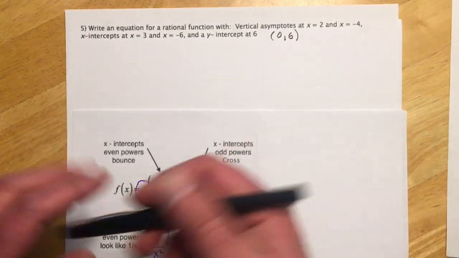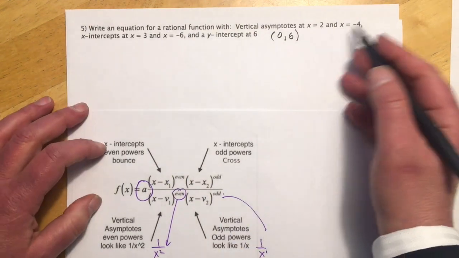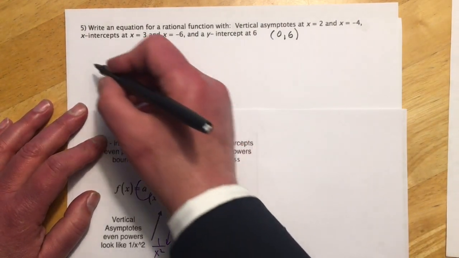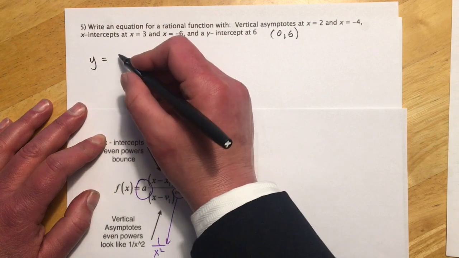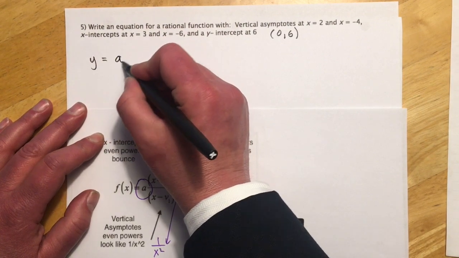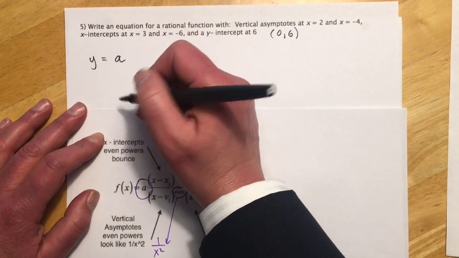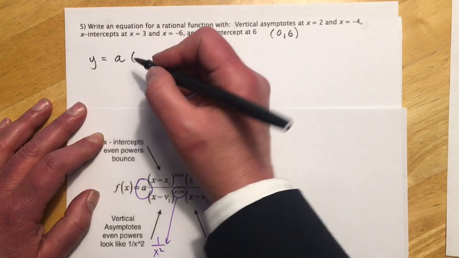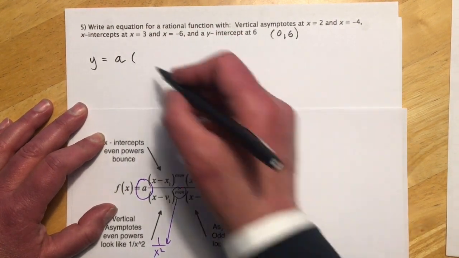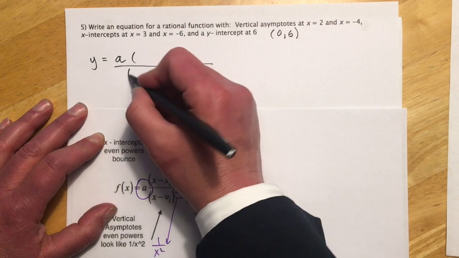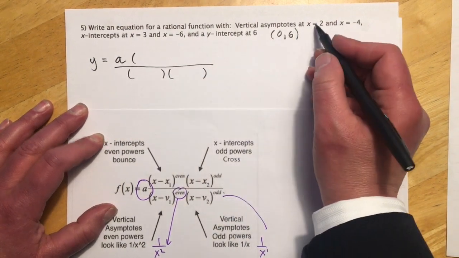Looking at what they gave us, vertical asymptotes at x equals 2 and x equals negative 4. So we'll set this up as y equals, and then there's that stretch factor that we've got to figure out, and we're just going to let a represent that for now. Downstairs we're going to have our vertical asymptotes.